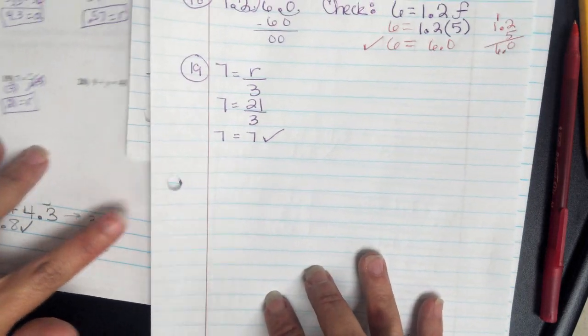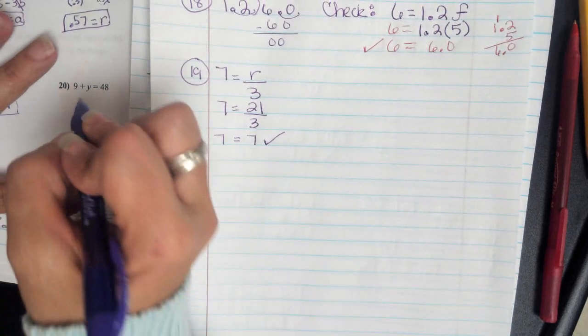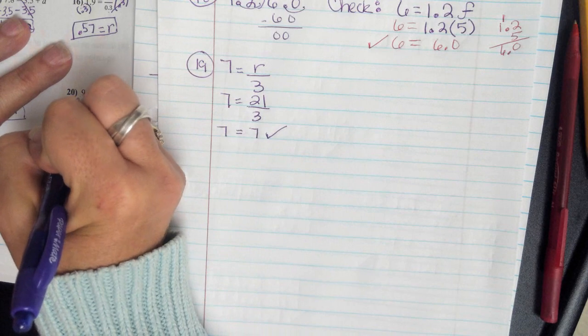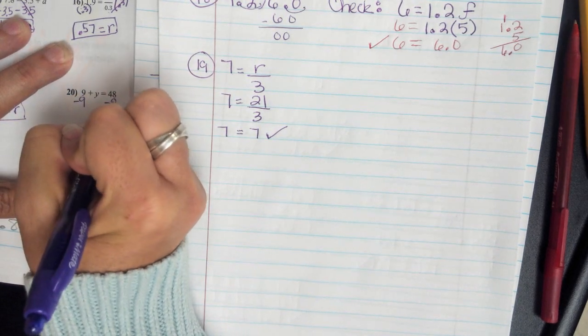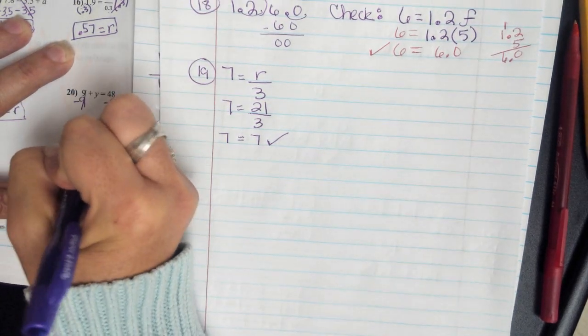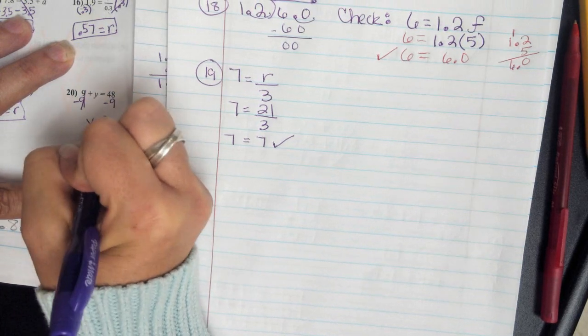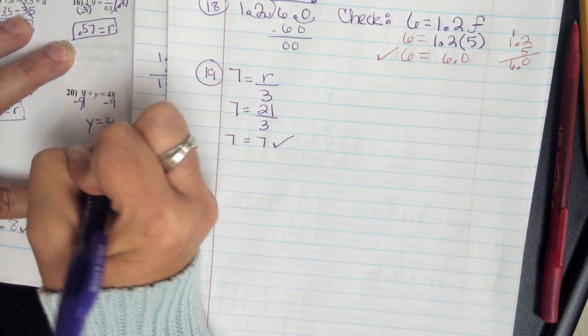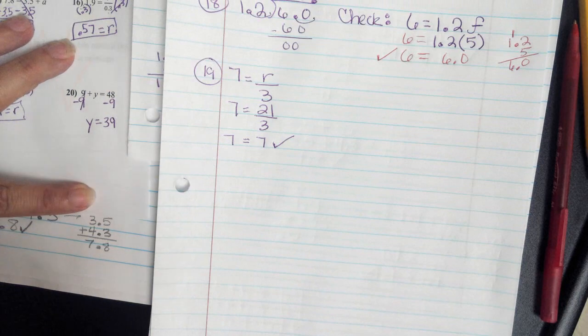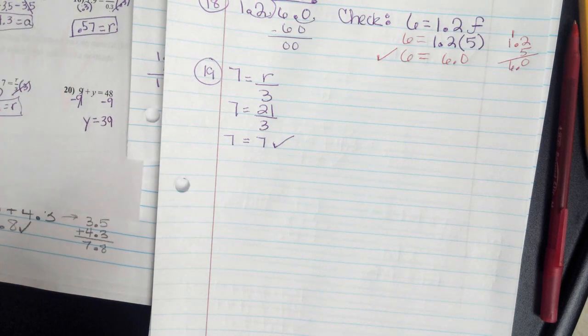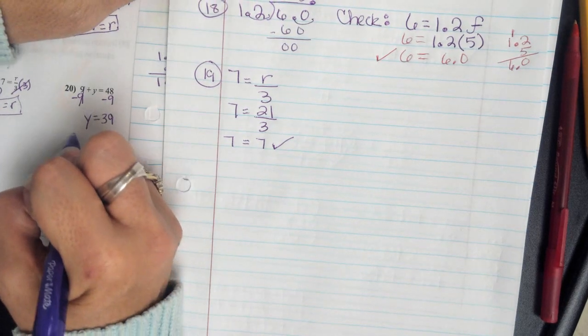Okay. And number 20, it is a plus 9, so the opposite is minus 9, leaving you with y equaling 39. I'm just double checking. Yes, okay.